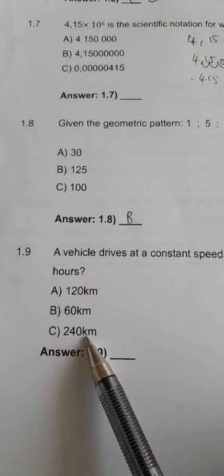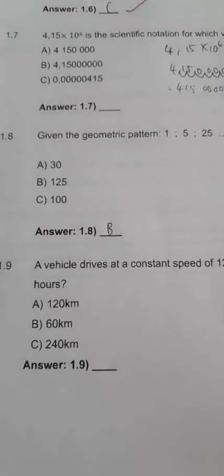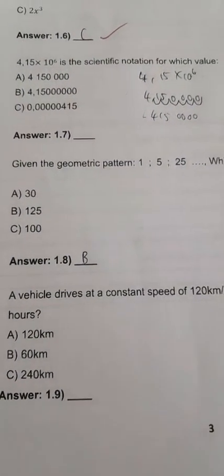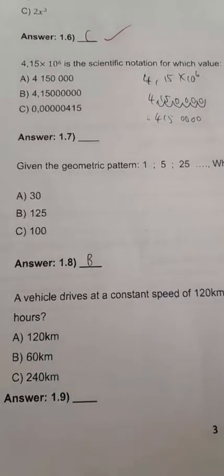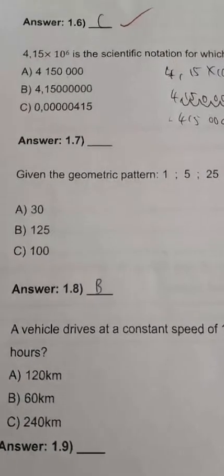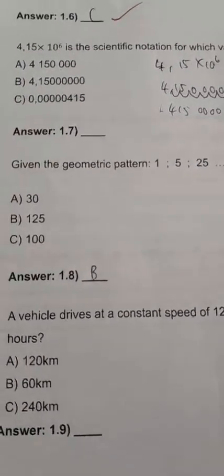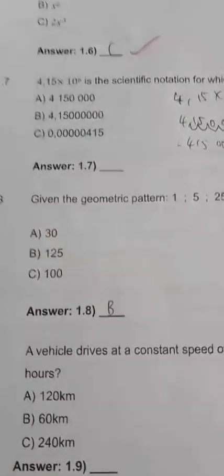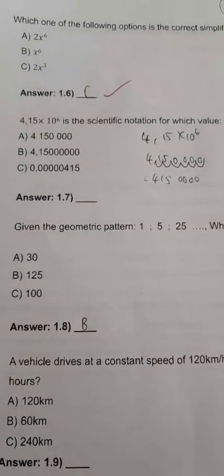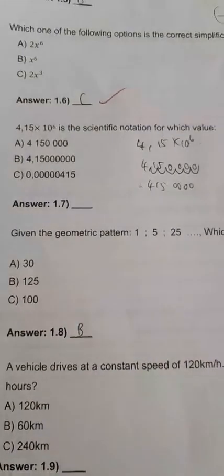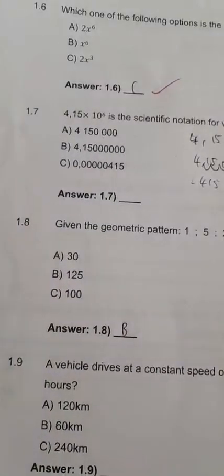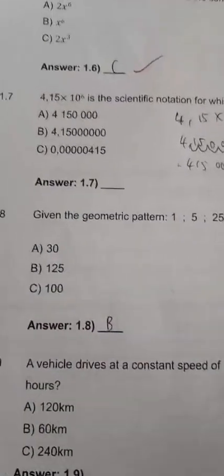C, 240 kilometers. So those who are hopping in the live and they like, can you help me with grade 9 maths paper 1, grade 9 maths paper 2, can you help me with grade 8 maths paper 2? After I'm done with this live grade 8 paper 1, I'll be transitioning into grade 8 paper 2. And then after that transition into grade 9 paper 1. Then after that transition into grade 9 paper 2. But I'll definitely be having a bit of breaks in between. So I'll do this one and finish it. Do grade 8 paper 2 after a bit of a break. Do grade 9 paper 1. Do grade 9 paper 2.